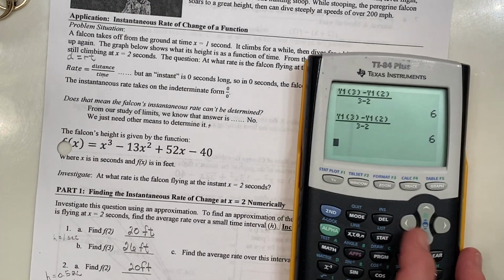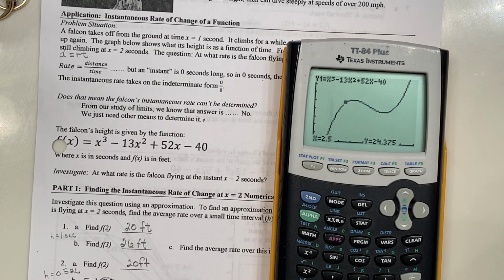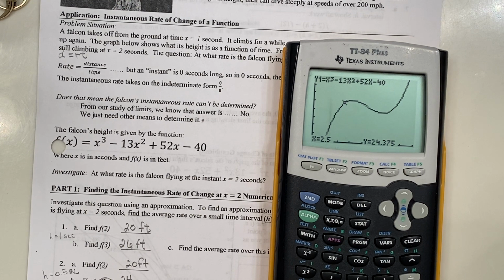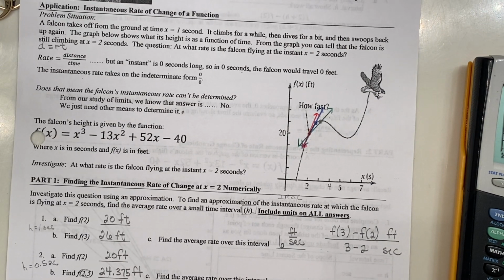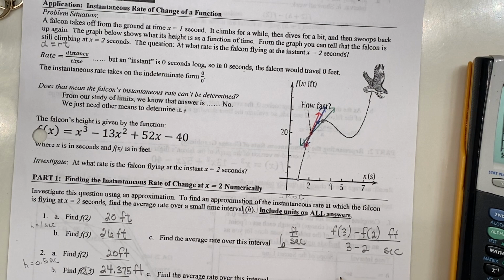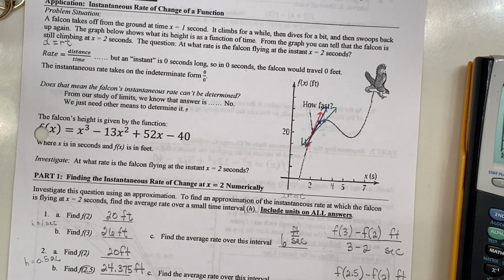So I'm going to go back to my graph and I'm going to use my graph this time. I'm going to use trace and I'm just going to do 2.5. So in that half-second time interval, the Peregrine Falcon traveled the difference of these two values, a little more than 4 feet. So what's the average rate of change then? Well, that's the difference quotient, y2 minus y1 over x2 minus x1, the slope formula. So we do f of 2.5 minus f of 2 feet over 2.5 minus 2.